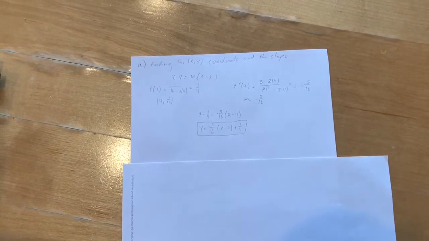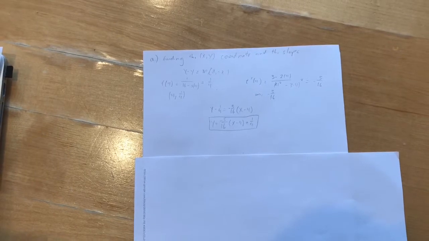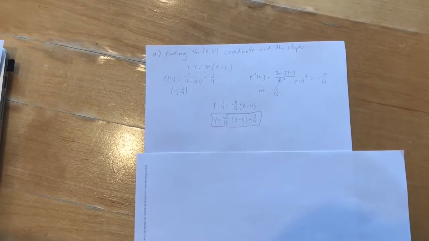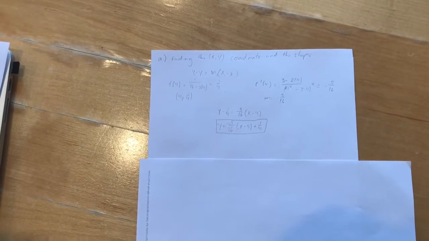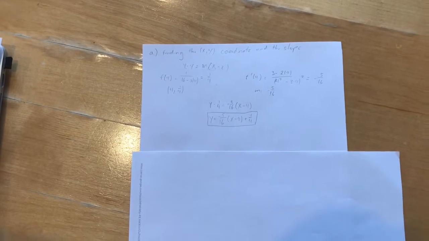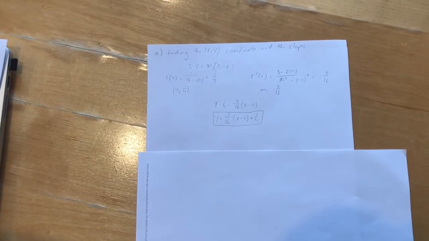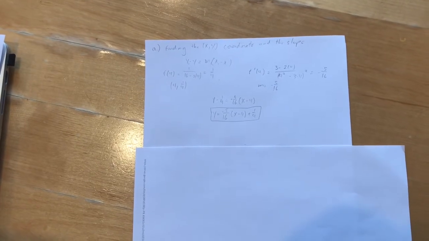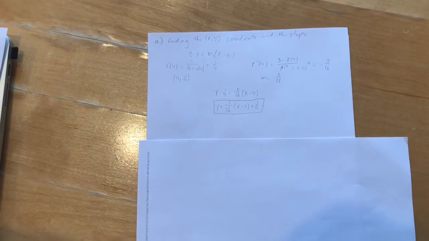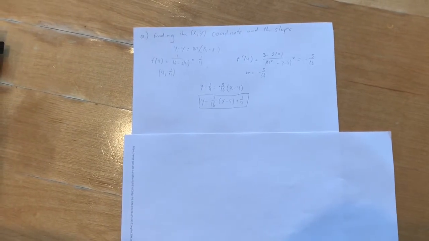So to find the equation at x equals 4, you're going to need to find two things, the xy coordinate and the slope. How we're going to find the xy coordinate is we're going to plug x equals 4 back into the original equation. We get 1 over 16 minus 3 times 4, which is 12. So it's 1 over 16 minus 12, which equals 1 over 4. So then we found our xy coordinate. It's going to be (4, 1/4).